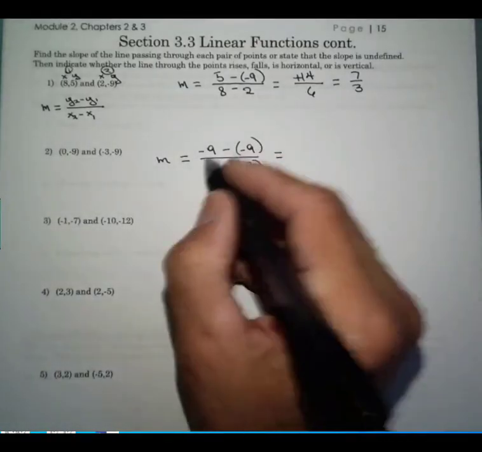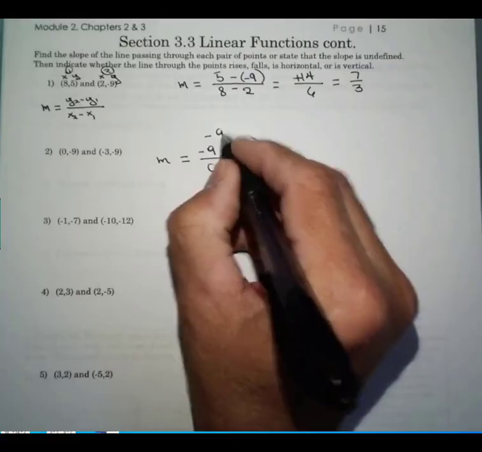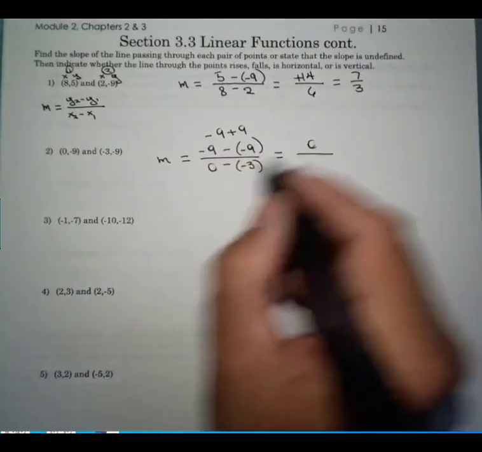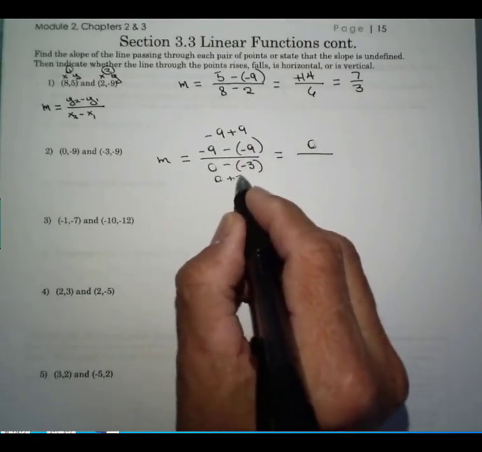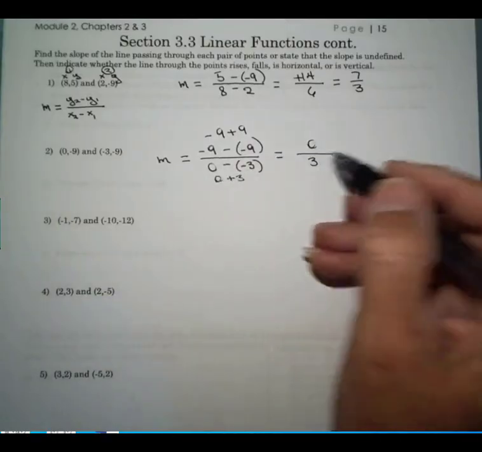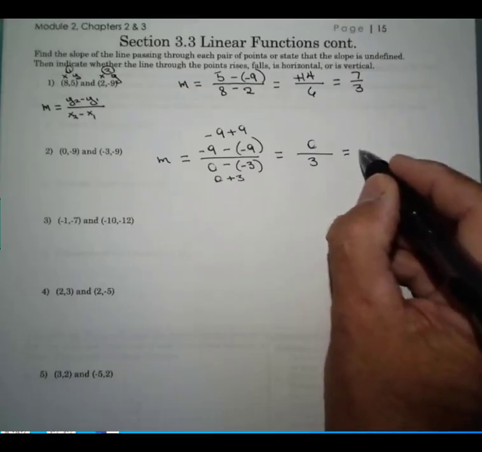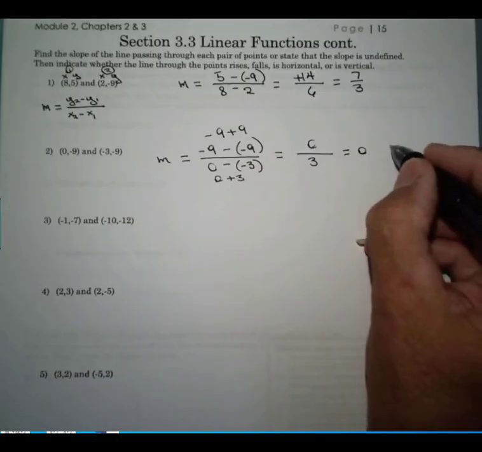And now I'm going to say this is really negative 9 plus 9, which turns out to be 0. And this is really 0 plus 3, which is 3. Now, we can divide a 0 by a number, and it's okay. It turns out to be 0. So what this one is actually is a horizontal line.